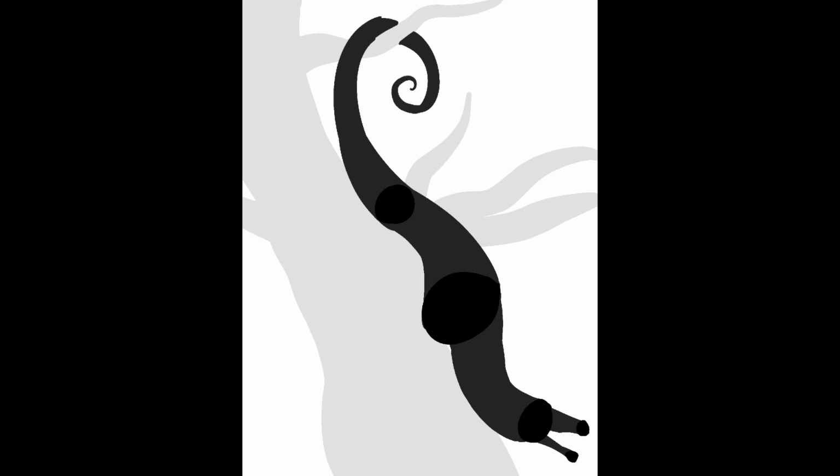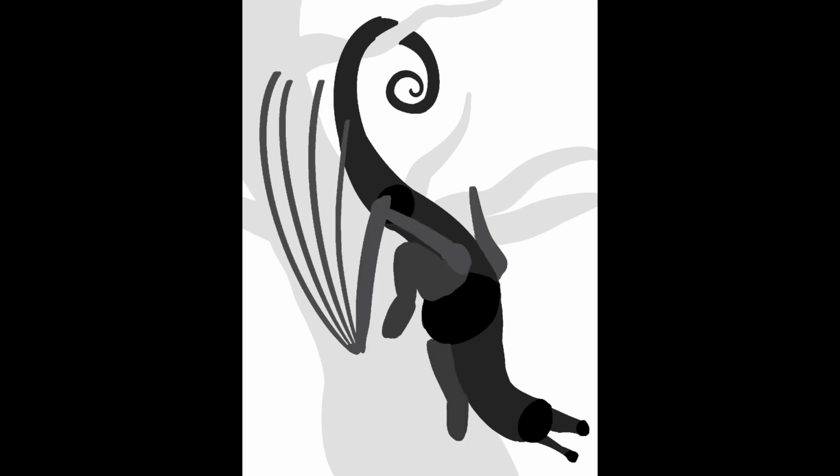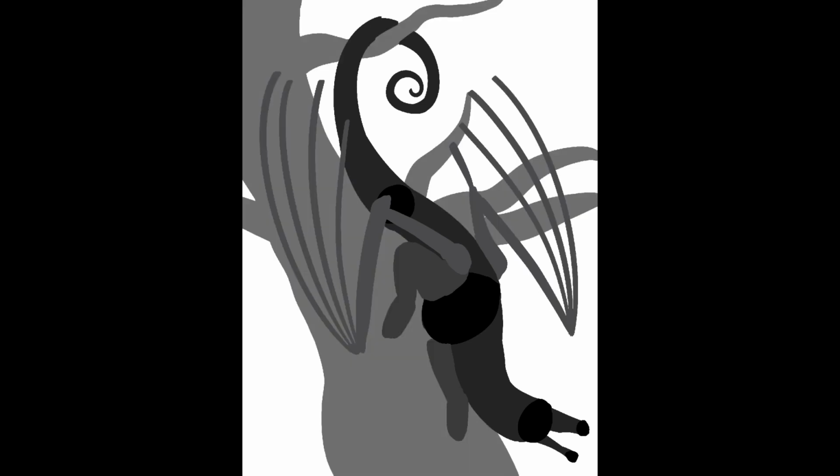Now if you've seen any of my videos, you'll know I always start off my drawings with these blobby shapes. These help me get the proportions as close to what I want as possible. You can do this, or the sketchy version of this, which most artists do. It doesn't really matter, as long as you're comfortable.